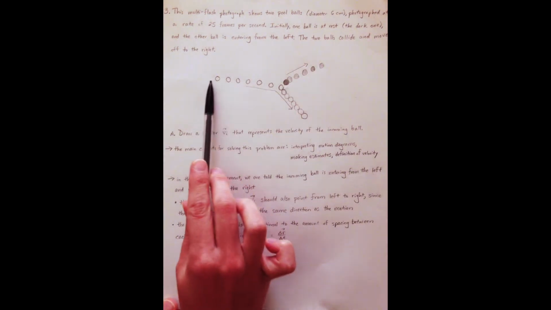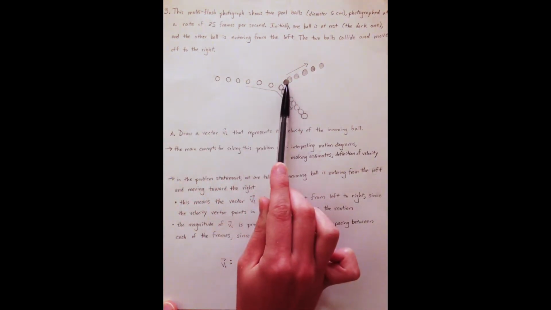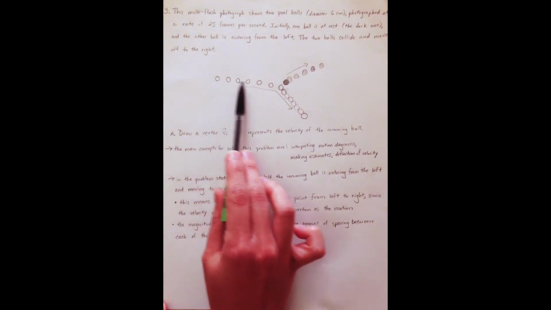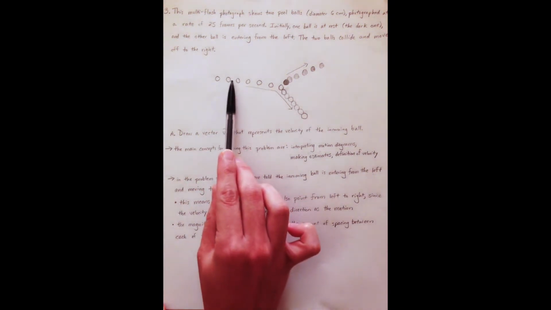In the problem statement, we are told that the incoming ball is entering from the left and moving towards the right towards a stationary ball that's colored dark. We are asked to draw a vector, v sub I, that represents this motion. The two things a vector needs are a direction and a magnitude.